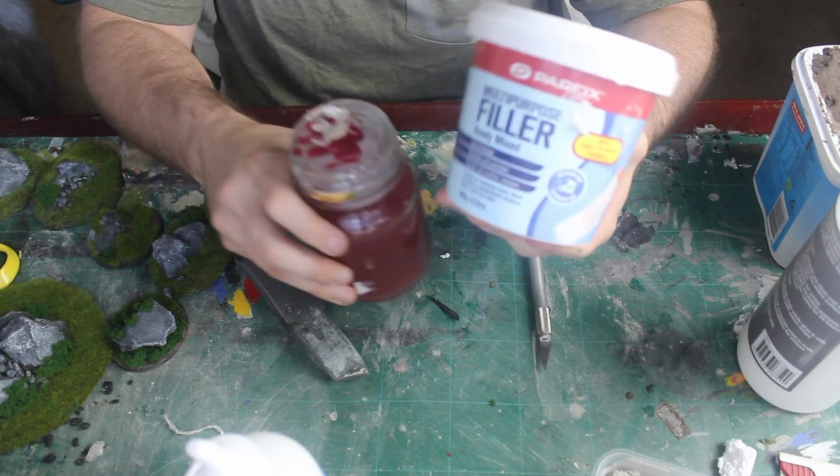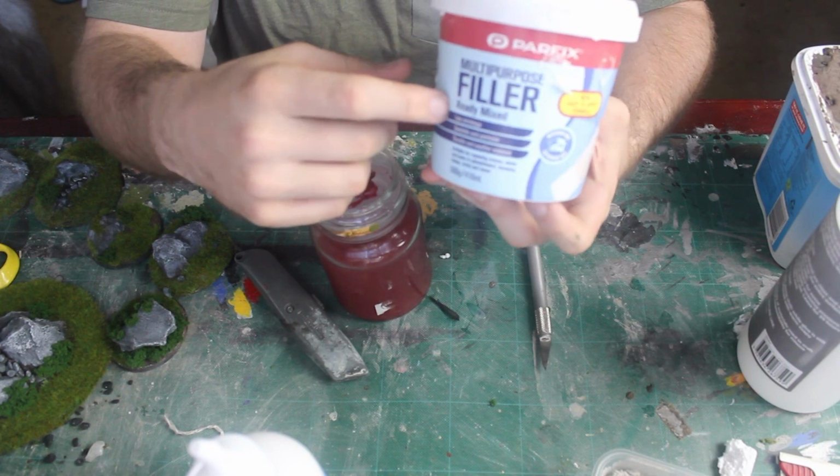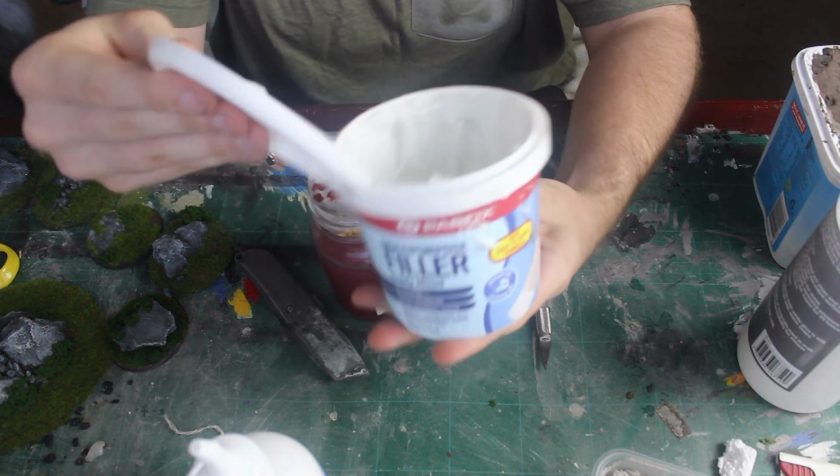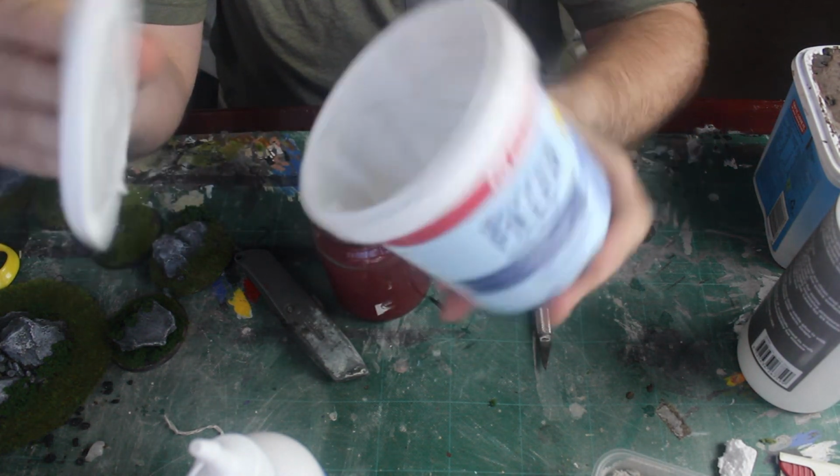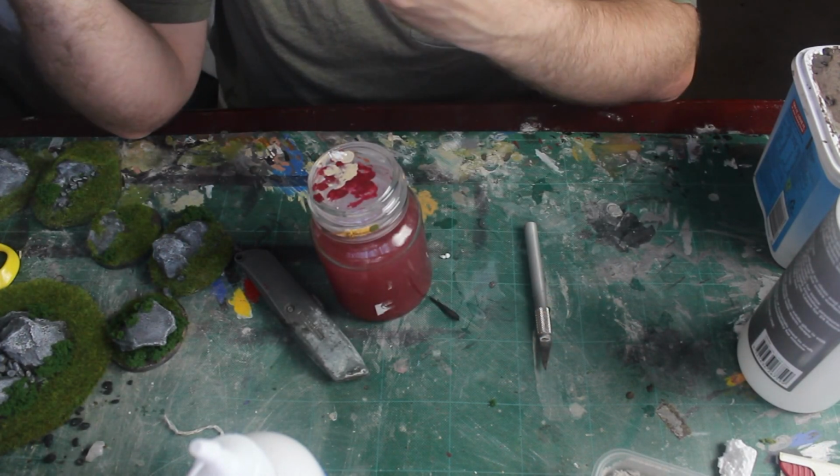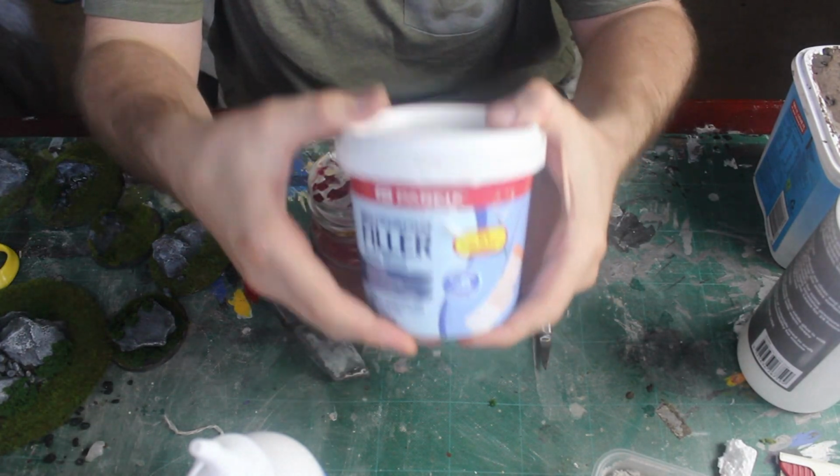You can get this from any hardware place. I got it from Bunnings Warehouse, and it's just a pre-mixed plaster, and it smells pretty bad but it's really amazing.